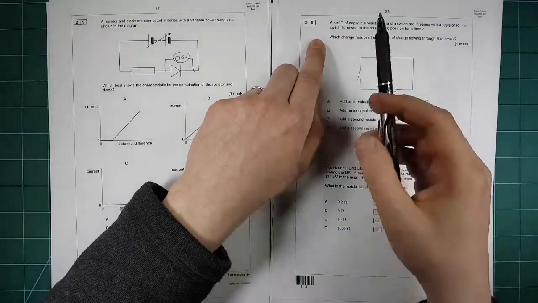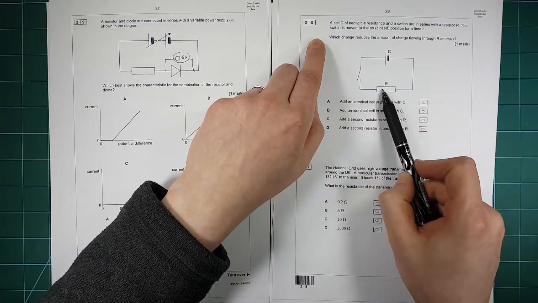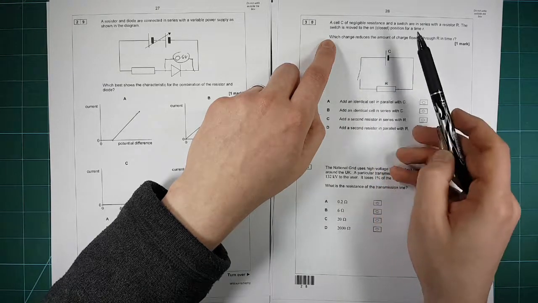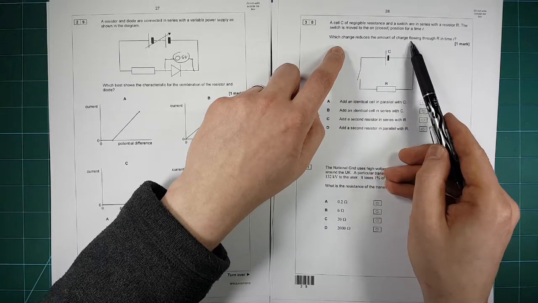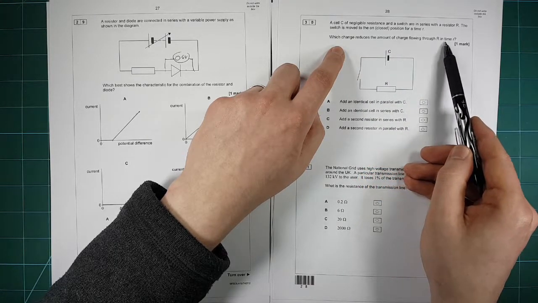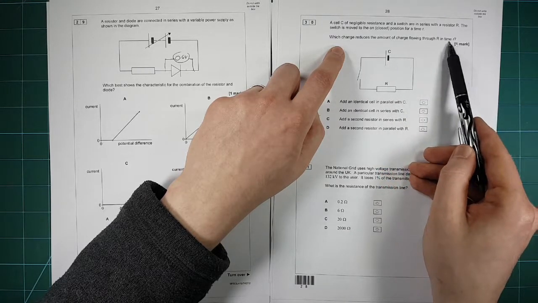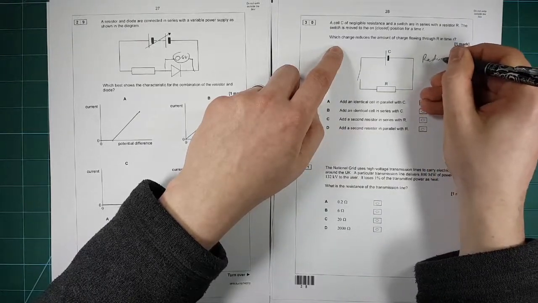Question 30. A cell of negligible resistance and a switch in series with a resistor. The switch is moved to the closed position for time t. Which change reduces the amount of charge flowing through R in a time t? So the amount of charge flowing in a time t is the current. So it reduces the current, is what we're after.